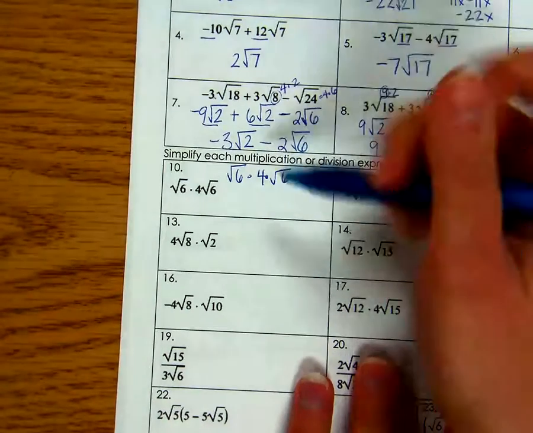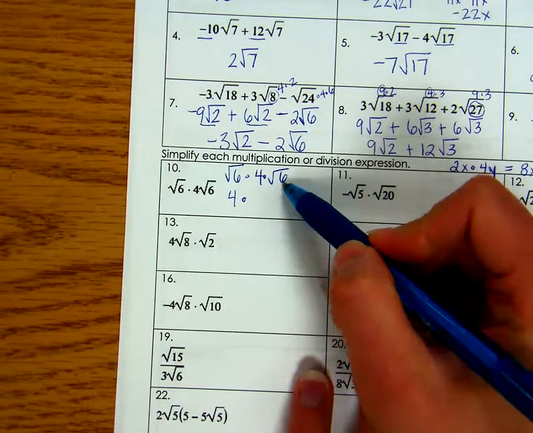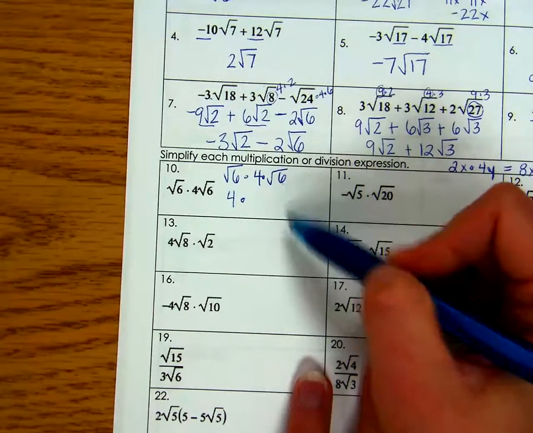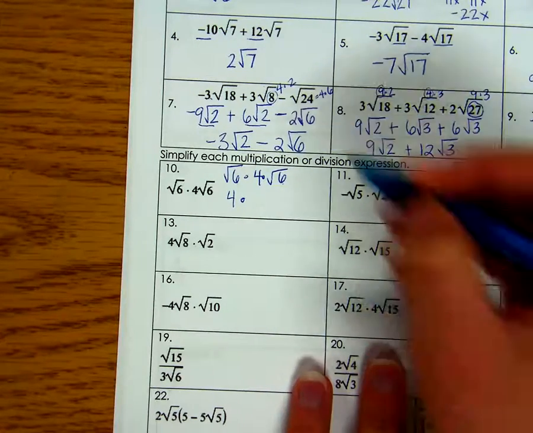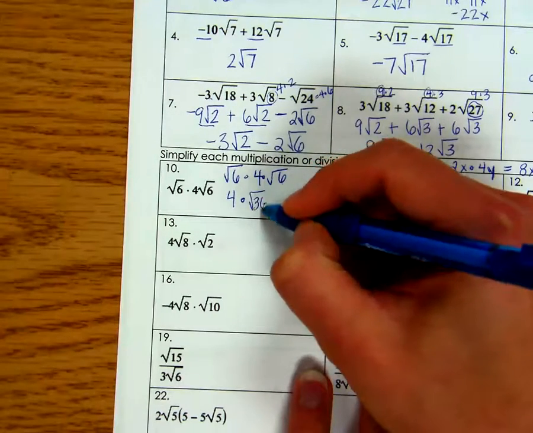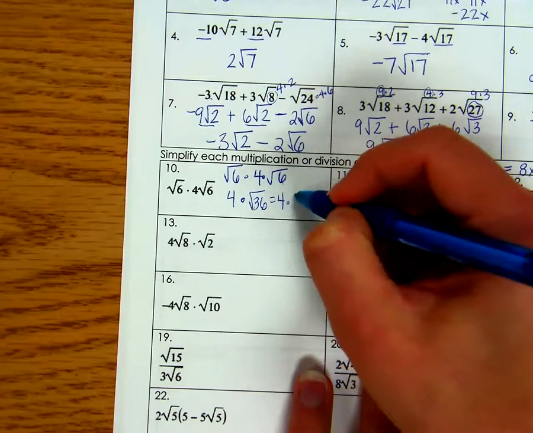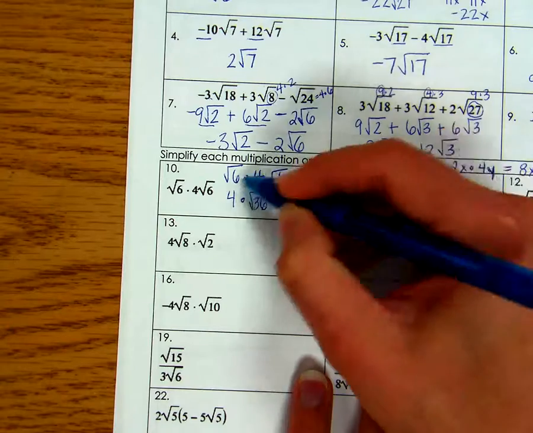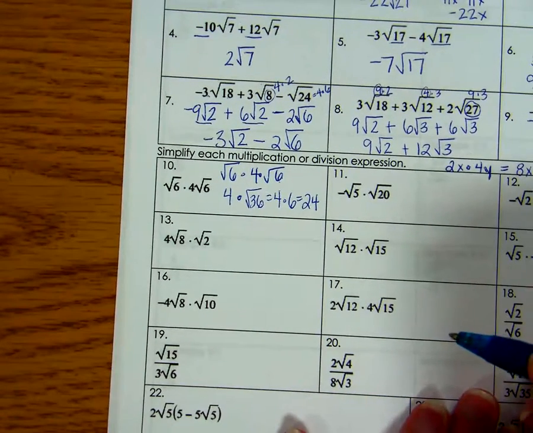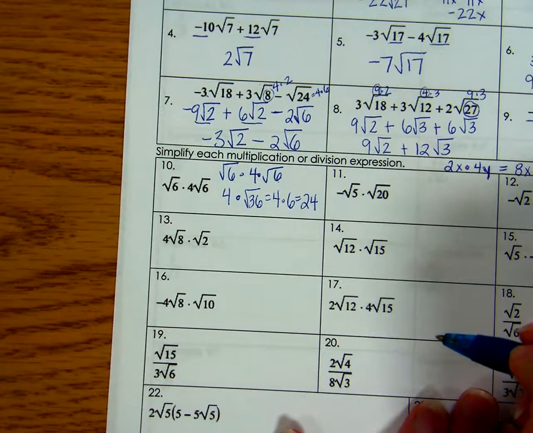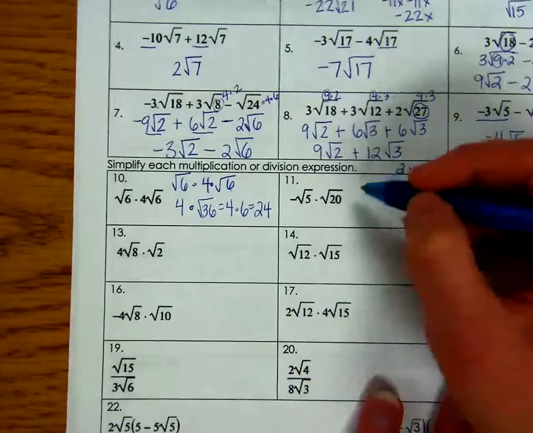I have 4 times the square root of 6 times the square root of 6. You have two options. Since it's the same radical, square root of 6 times the square root of 6 is 6. If you need to see it, you can think of it by multiplying the radicands. Square root of 36 is 6. I would hope that eventually you know square root of 6 times the square root of 6 equals 6. And I think you probably will see that more and more as we go through the Pythagorean theorem tomorrow. For this one, you have two options again.